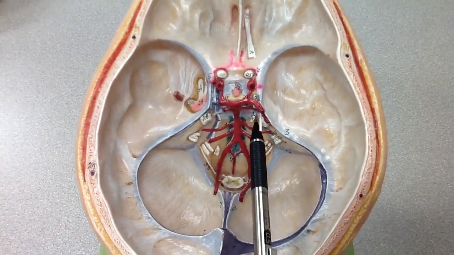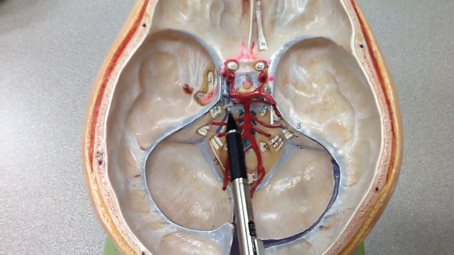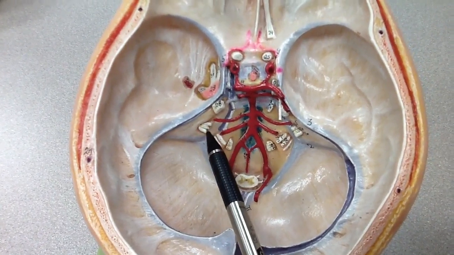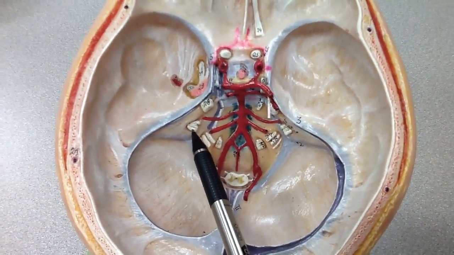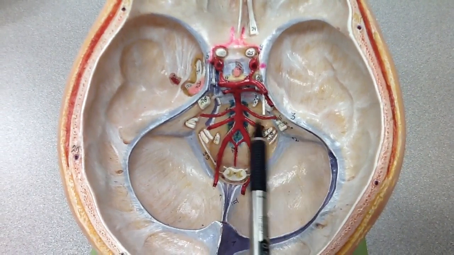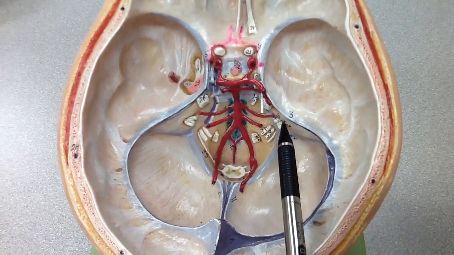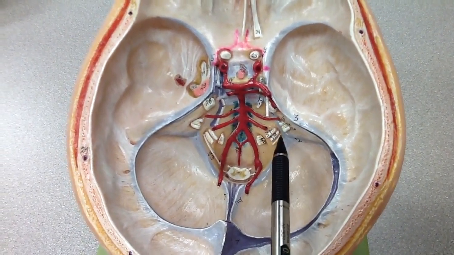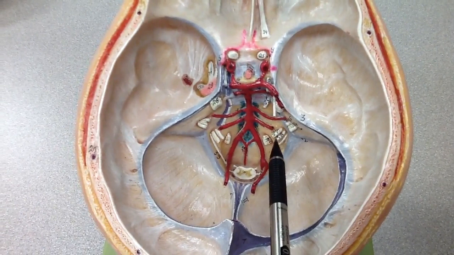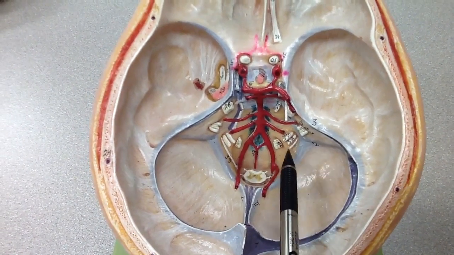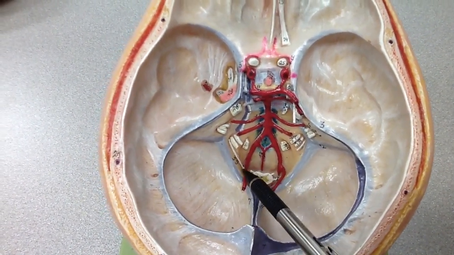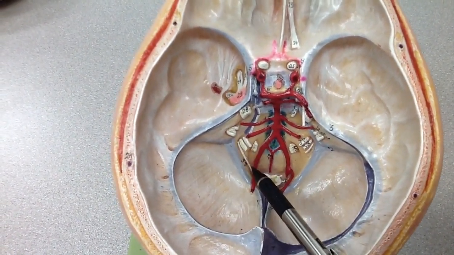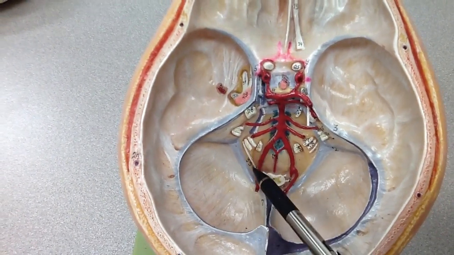This is number 6, abducens nerve. Number 7, facial nerve. Number 8, vestibulocochlear. They exit through internal auditory meatus. Number 9, glossopharyngeal. Number 10, vagus. Number 11, accessory. And this long branch is the spinal accessory, which comes through foramen magnum.